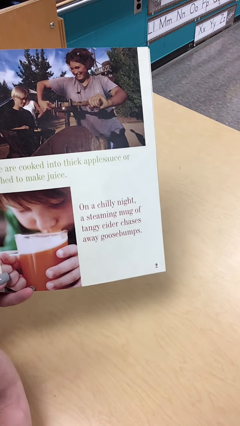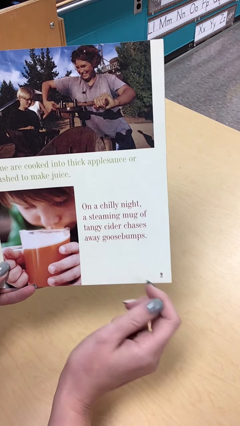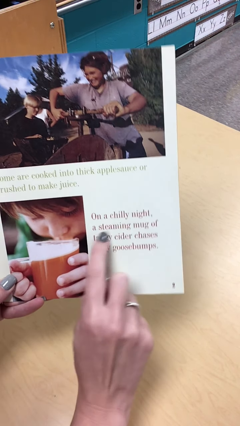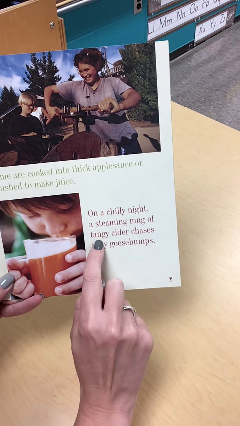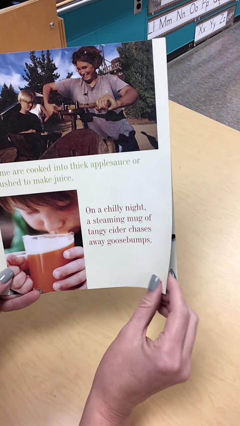Have you ever had apple juice? So they crush the apples. That's how they make the apple juice. On a chilly night, a steaming mug of tangy cider chases away those goosebumps or your chills.